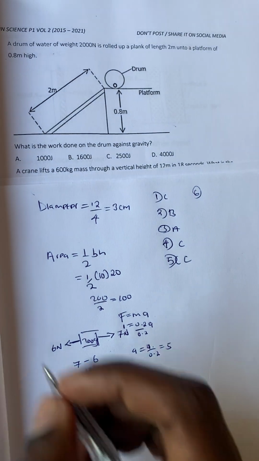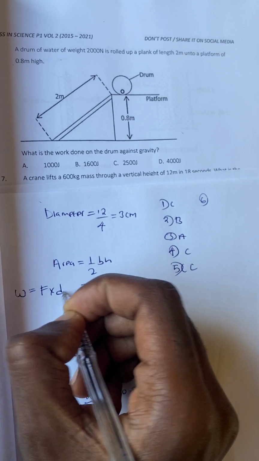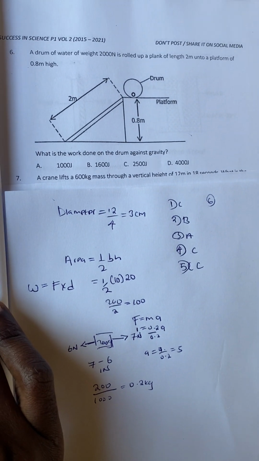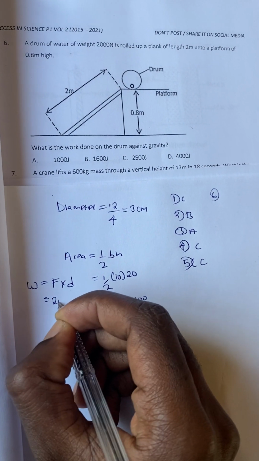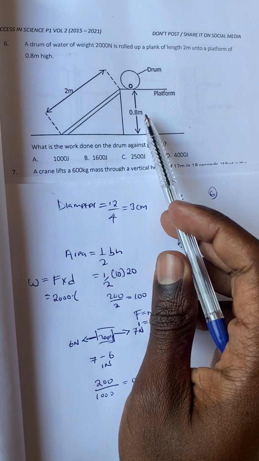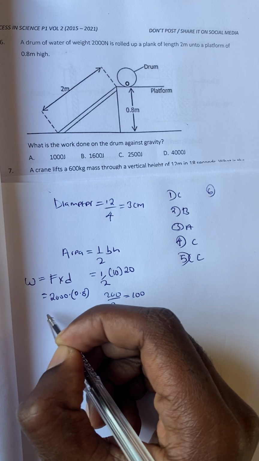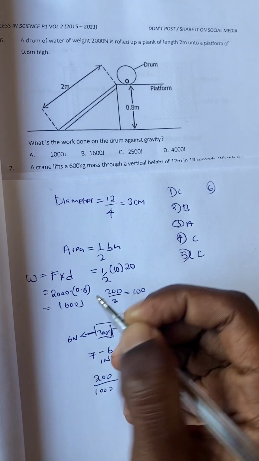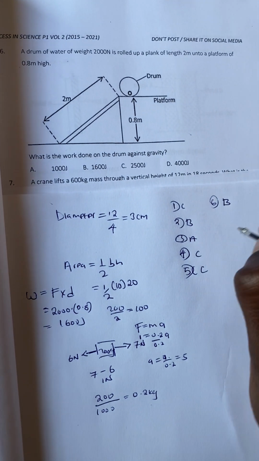So, work done is equal to force times distance. By definition, work done is the product of force and distance in the direction of force. The force has been given, which is 2000 Newton. Then the distance I'm going to use is 0.8 because it is against gravity. When I multiply the two, I'll simply get 1600 joules. So the correct answer for question 6 is supposed to be B.